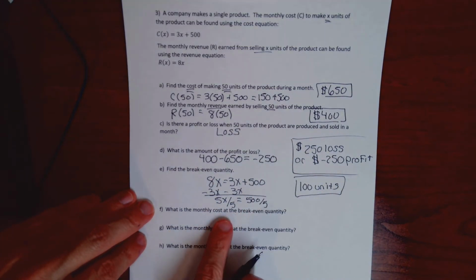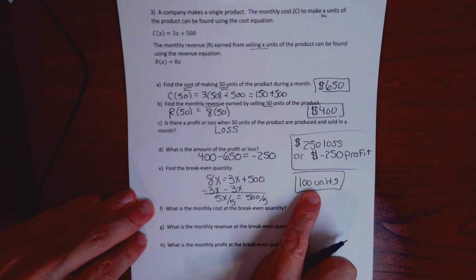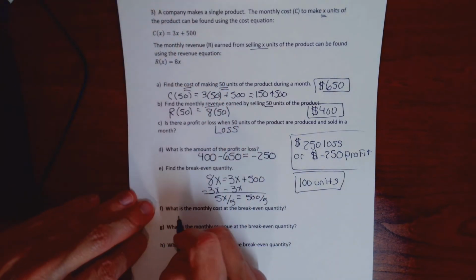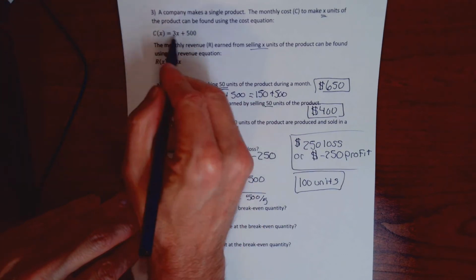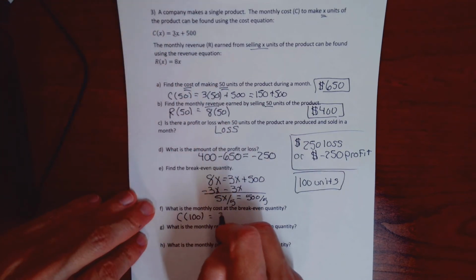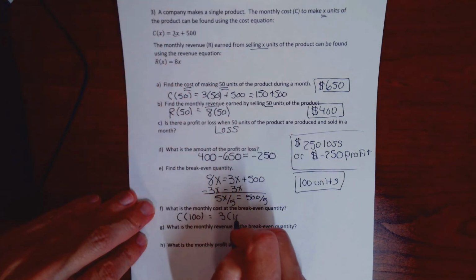It asks me what's the cost at the break-even quantity of 100 units. To find the cost at any number of units, I just take the cost function, change the x to the number. In this case, the break-even quantity is 100.